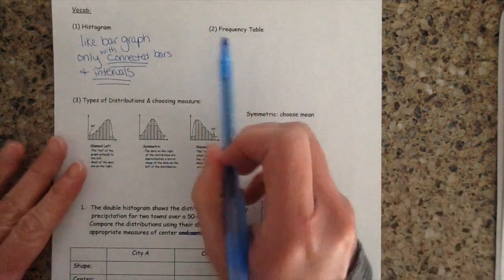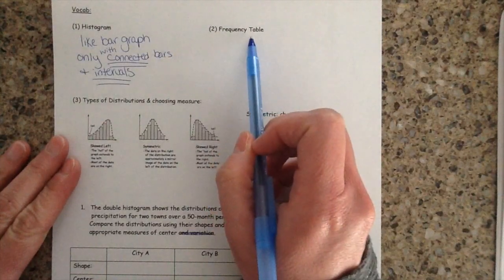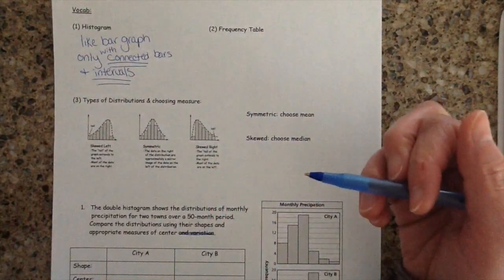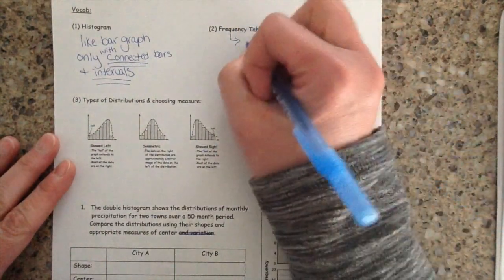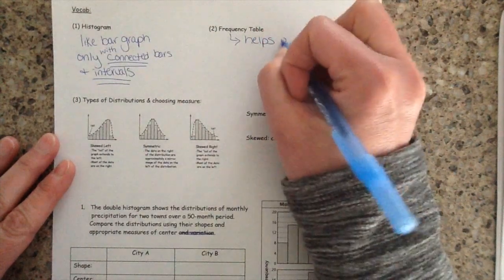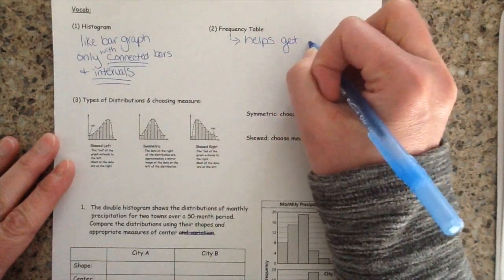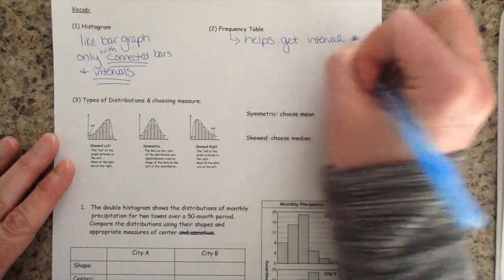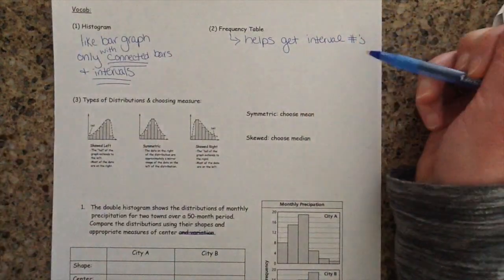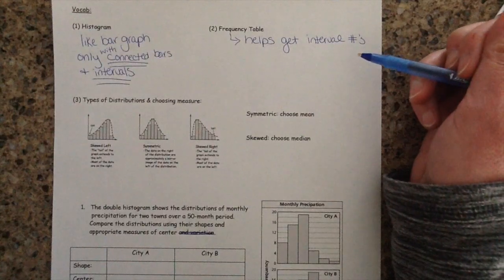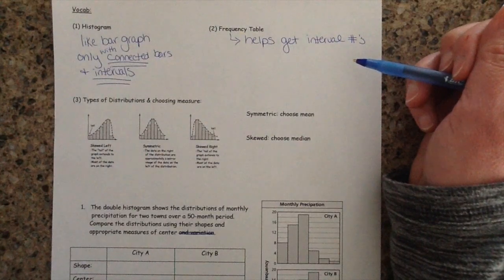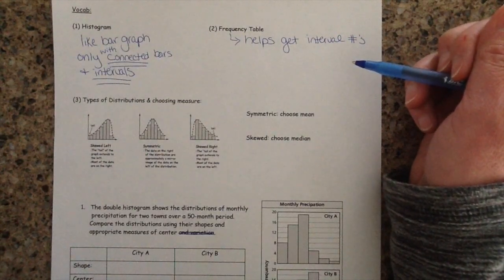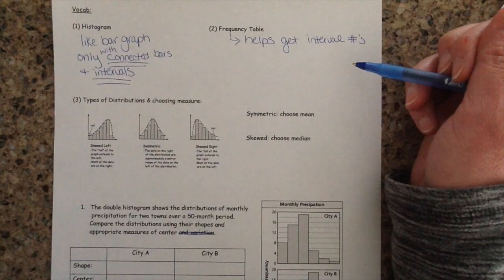Frequency table. A frequency table is just something to help you get your frequency, to get your interval numbers. And there's different ways to do this. So I know obviously I'm Mrs. Twig. I have my way. Maybe if Miss Fergursky made this video, she might show you slightly different. So if you look it up on the internet, you might see some slight variations to how people make their frequency tables. But I'll kind of just go through the basics with you.